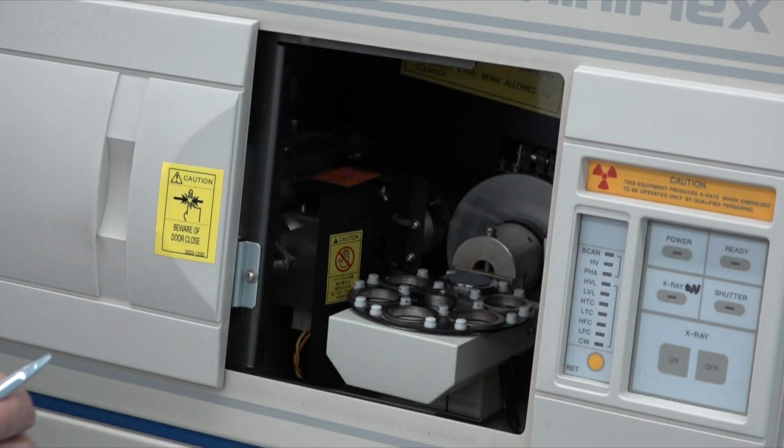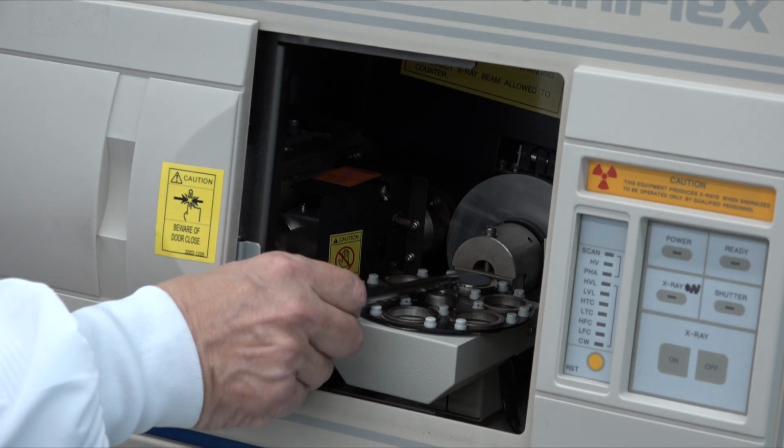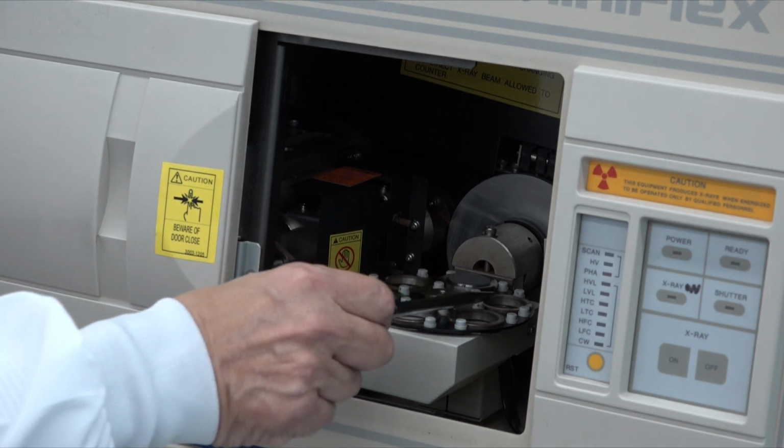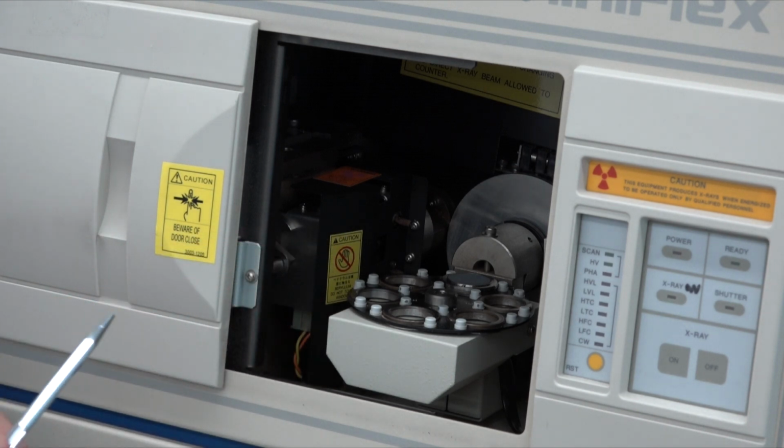Okay, inside here is one sample. You see that we have a multiple sample changer here that allows us to load up to 6 samples.